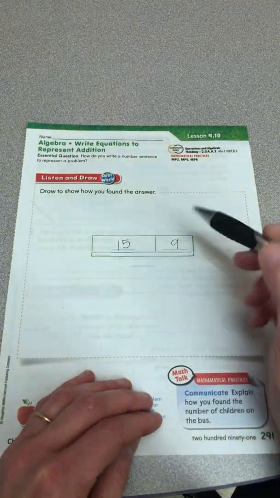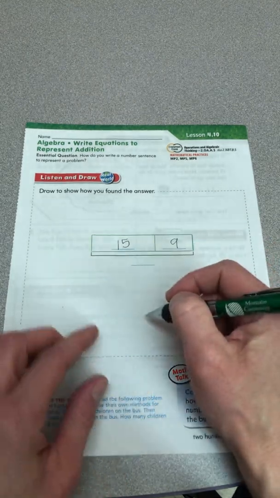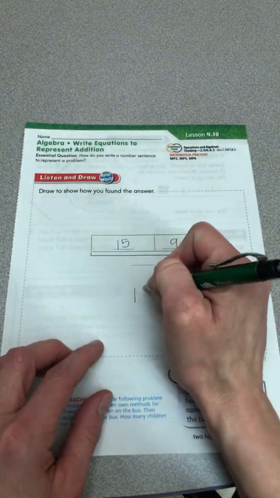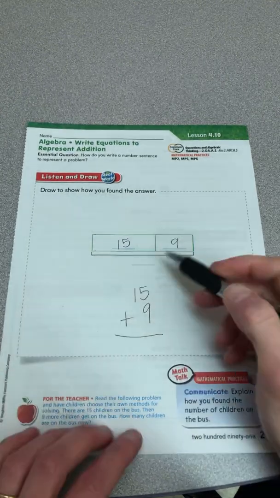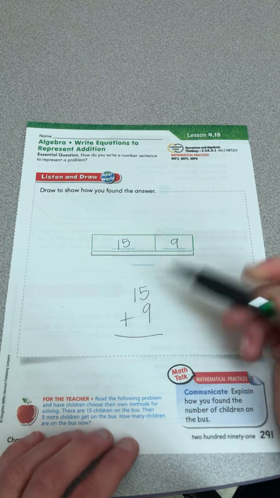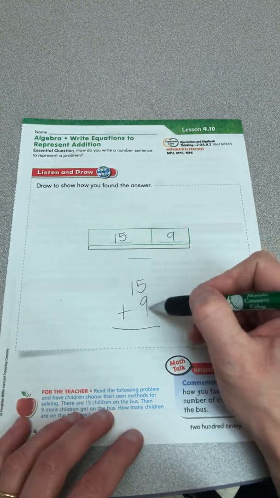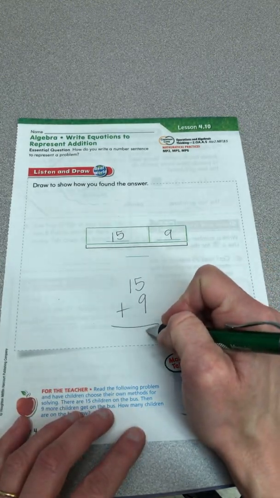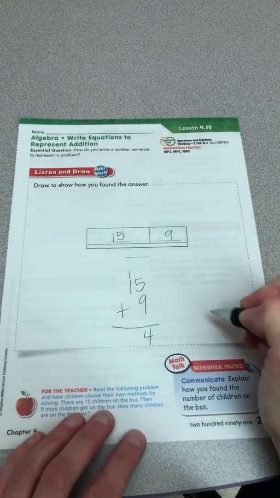With our bar model, if we know these two pieces, we can put them together by using addition. I'm going to write 15 plus 9, lining up my ones carefully and lining up my tens column. If I add 15 plus 9, 5 plus 9 is 14. I write my 4 ones, regroup my 1 ten.